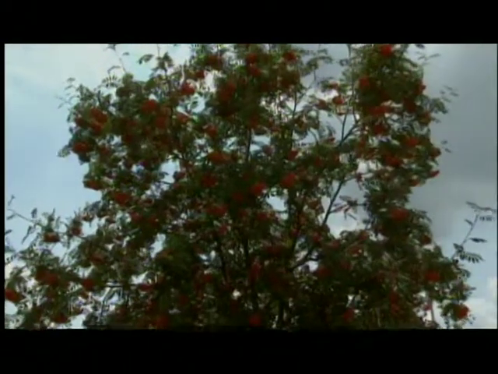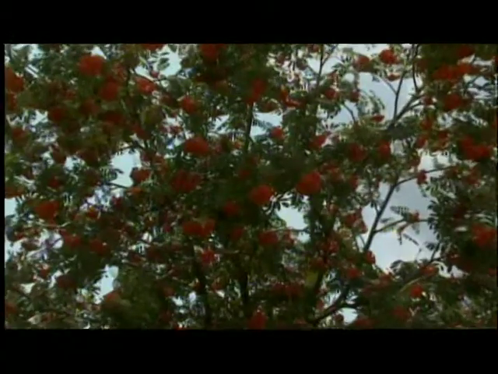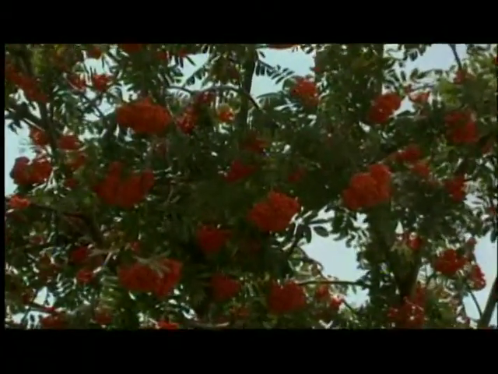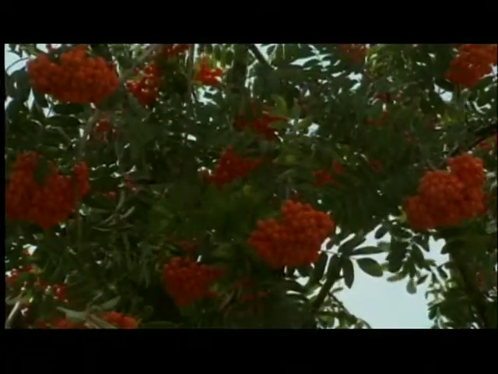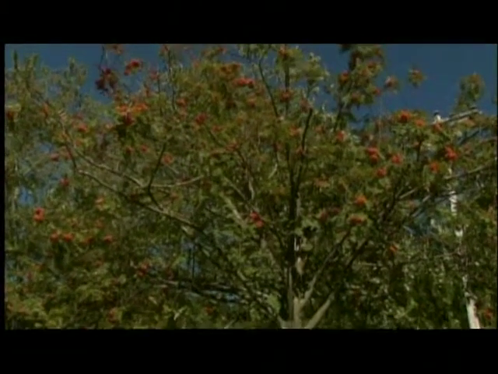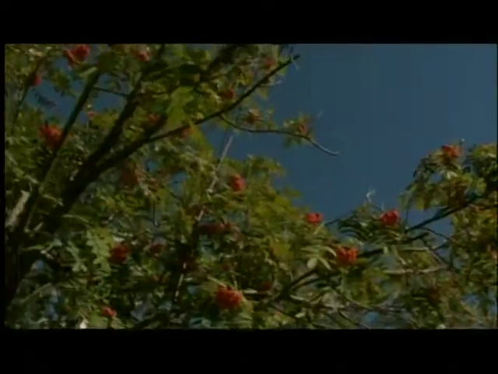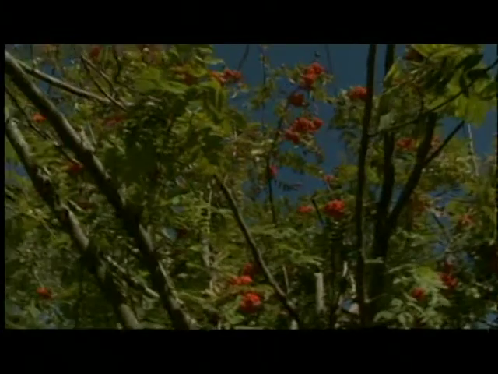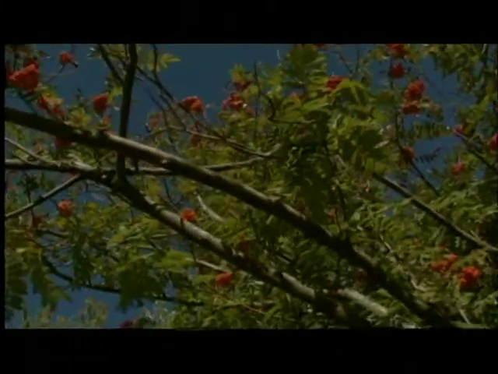Two common trees that are often confused with ash are the box elder and the mountain ash. Despite the name, the mountain ash is actually a member of the rose family. You can tell a mountain ash because of its bright orange berries in late summer and fall, and its white flowers in the spring. Also, the mountain ash has alternating branches, unlike the ash's opposite branching pattern.